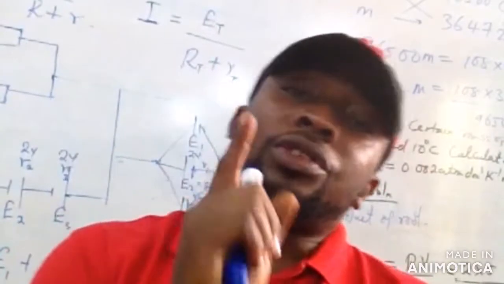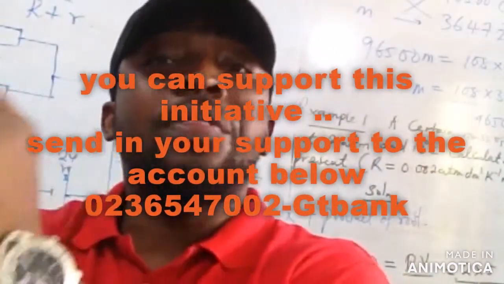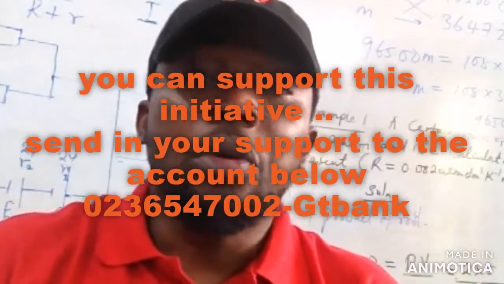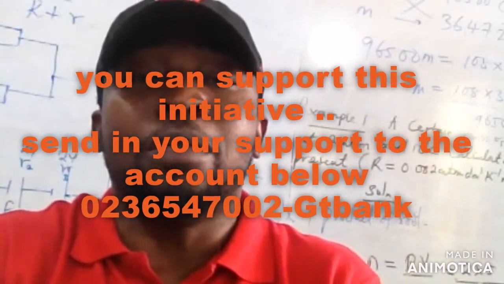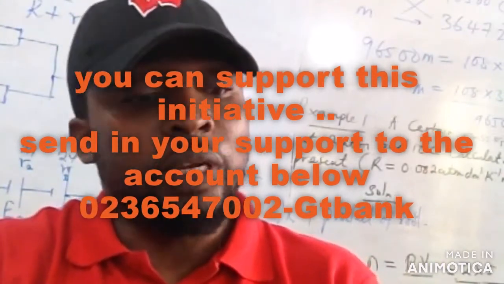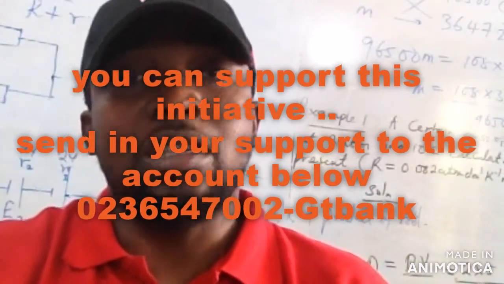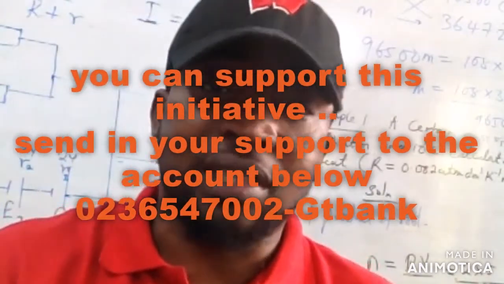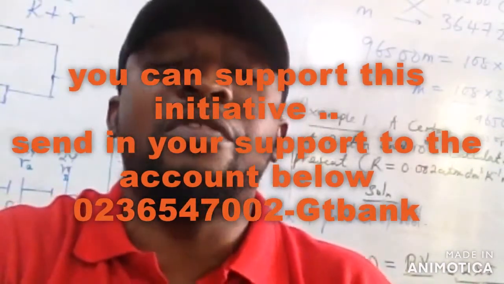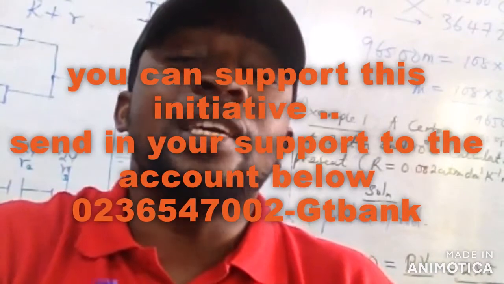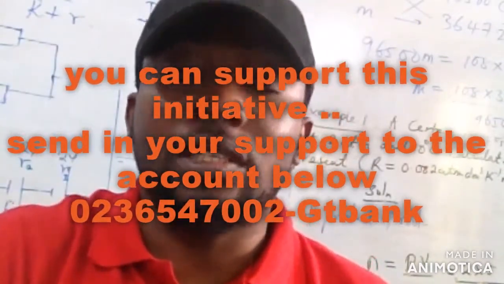It will interest you to know that when you go out there to buy a battery, Tiger battery, or any kind of Leclanche cell, there's always something written on the body of the battery. You will see where they wrote 1.5V. That 1.5V is not the voltage of the cell. No, you're making a very big mistake. Don't call it voltage. That 1.5V is simply the EMF of the cell.